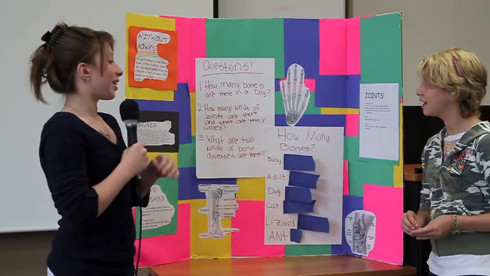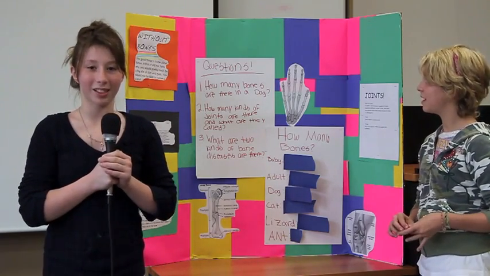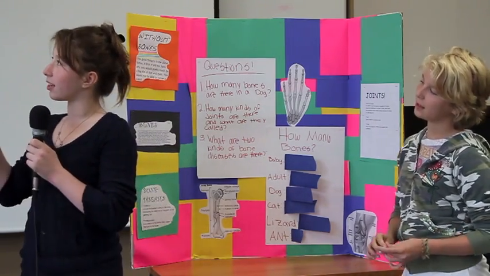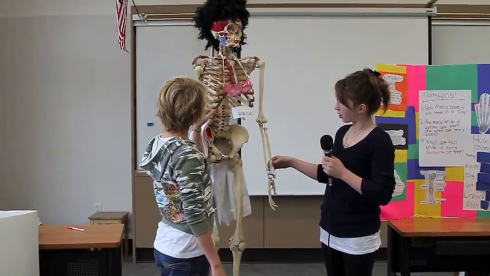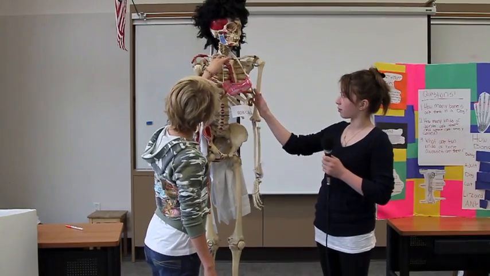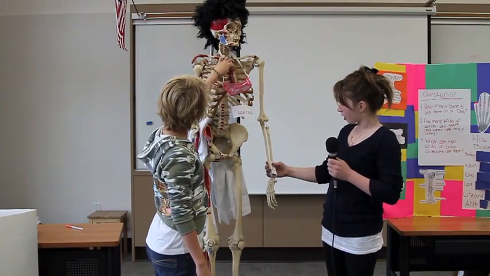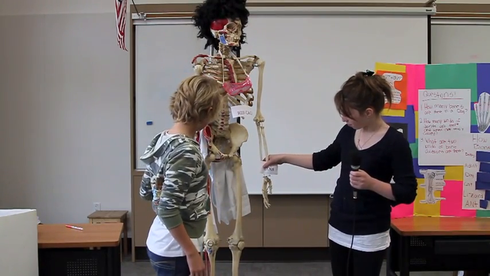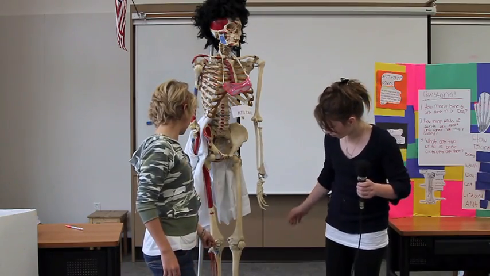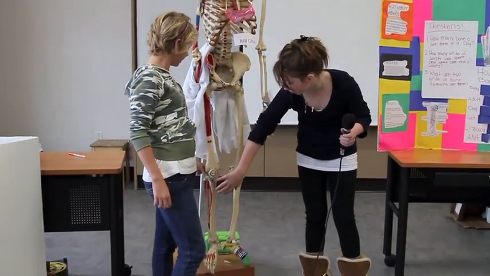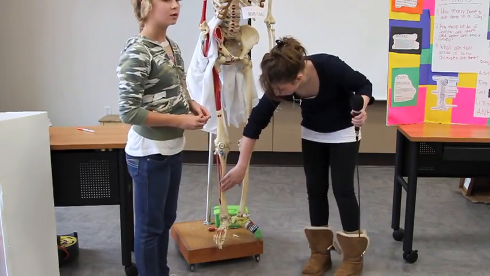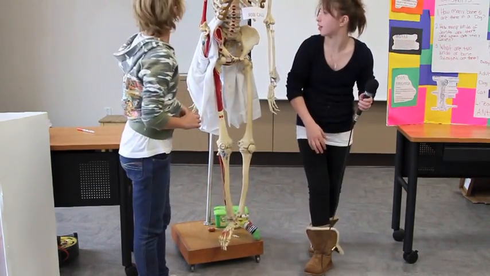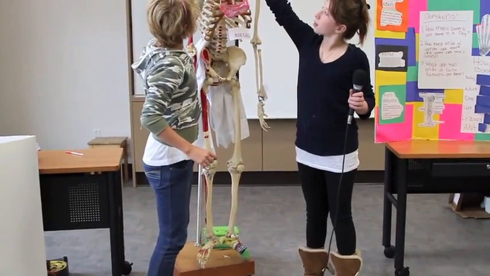And now you have learned about the skeletal system, and here is our skeleton. So right here is the rib cage. This is the sternum. Right here is the ulna. This is the kneecap. And there's the hinge joint right there, actually. And right here is the tibia. There's the skull and the eye socket.